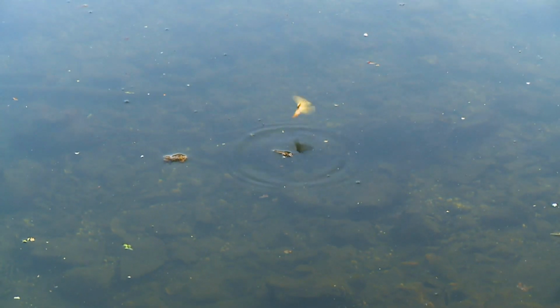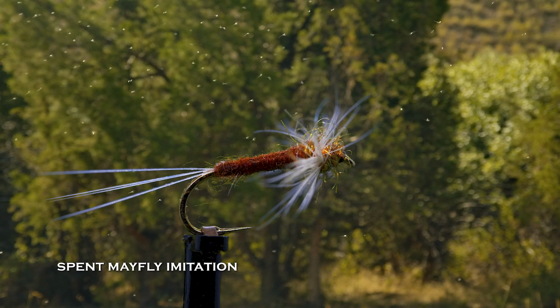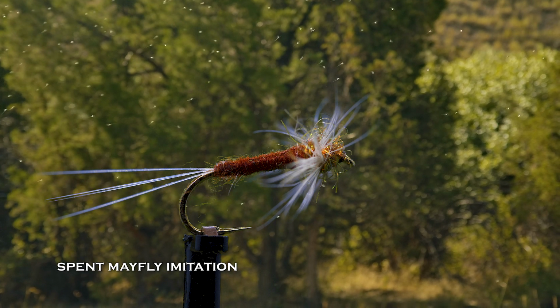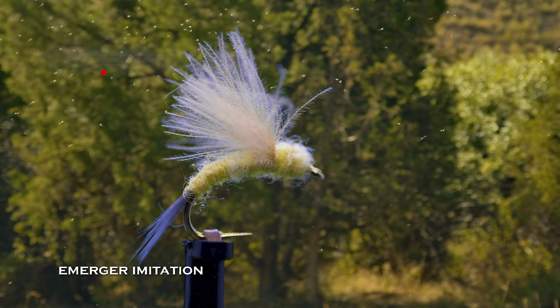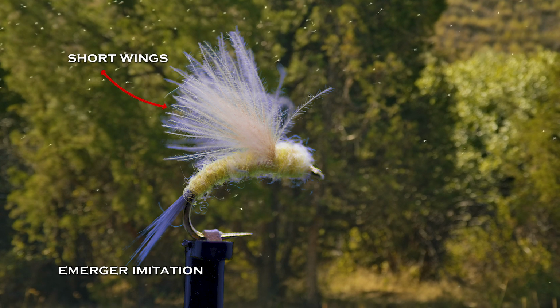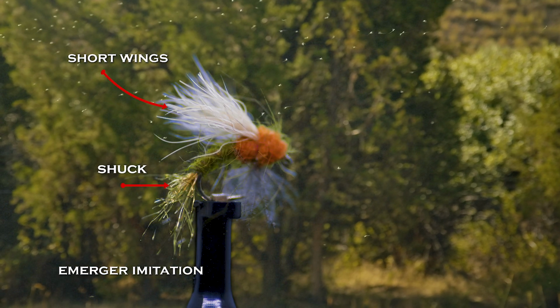Flies that have just hatched have upright wings, but spent mayfly spinners have wings spread out on the surface and ride low to the water. If you suspect fish are taking an emerger, a fly with short wings or just wing stubs, and perhaps a shuck to imitate the nymph skin the insect is trying to wriggle out of, might be in order.